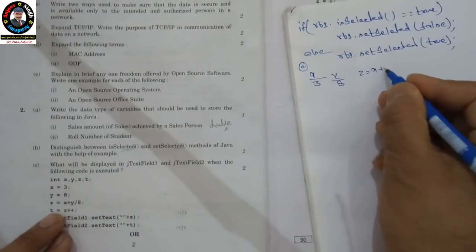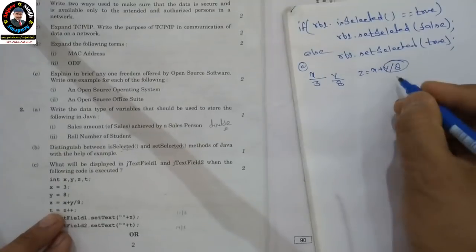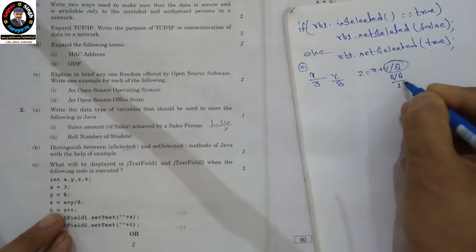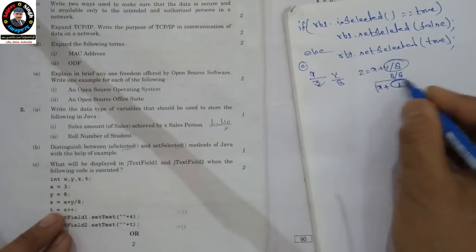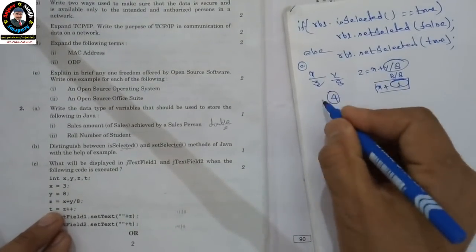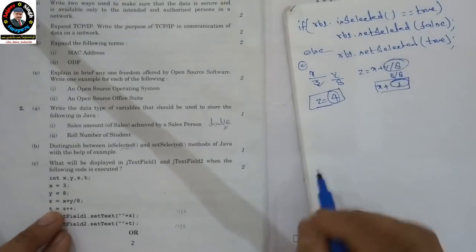Z is equal to x plus y divided by 8. So first operation, 8 by 8 is equal to 1. So x plus 1, and what is the value of x? 3. So 3 plus 1 is 4. So finally the value of z is equal to 4 here. What is the value of z? It is 4 here.